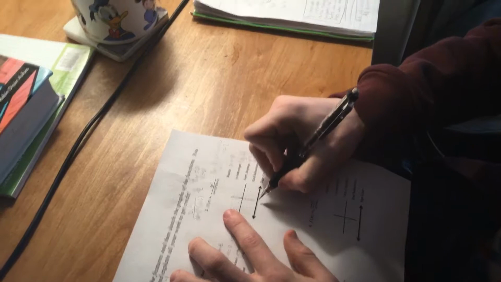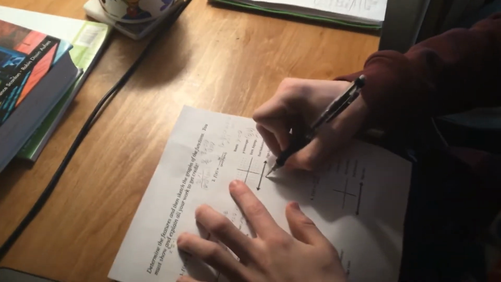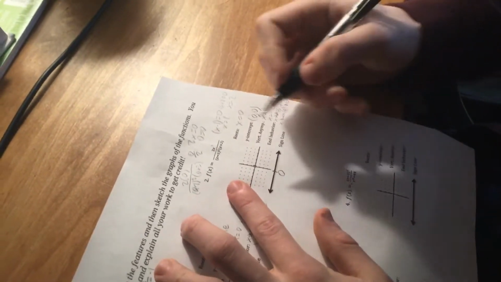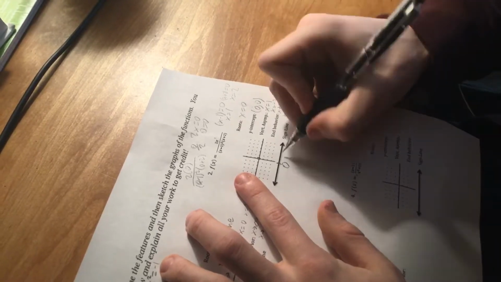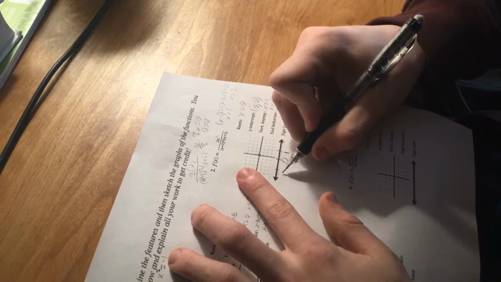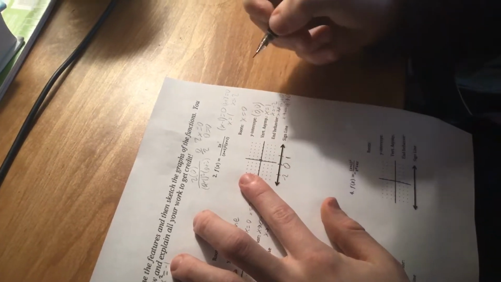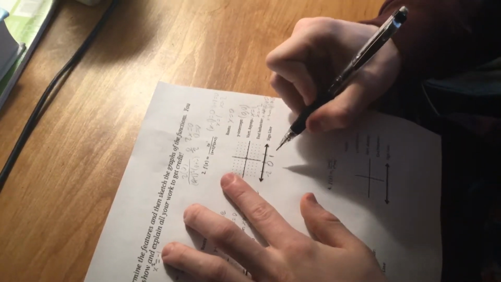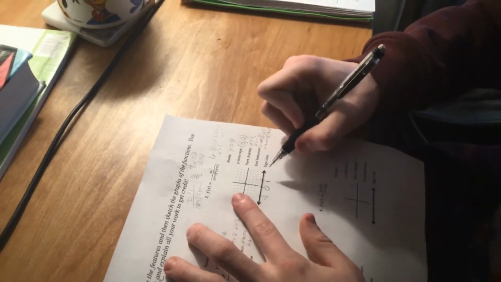Now to do the sign line. So you have a point at 0. We have a vertical asymptote at 1 and another one at negative 2. So I need to plug these numbers into the equation.